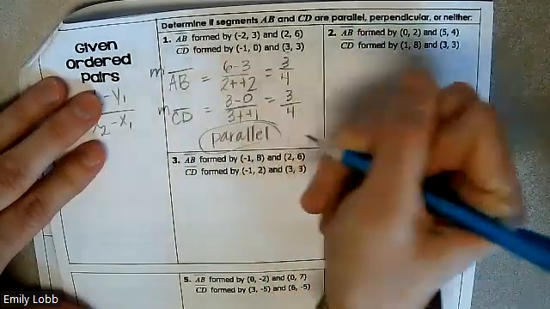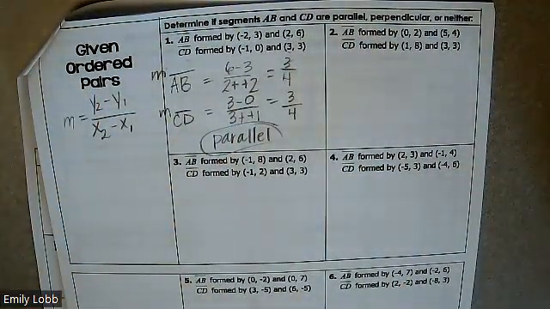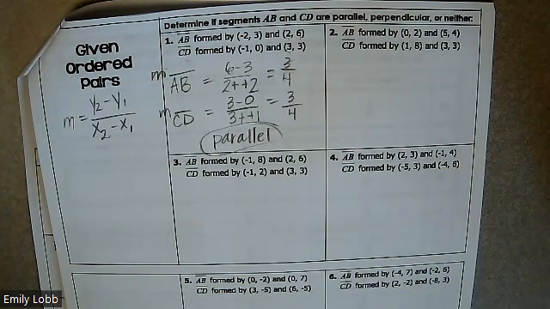Now, am I expecting you to show this work? Absolutely. You should be practicing your slope formula. It's very important. Not just writing down your slopes, not just writing down parallel, but showing how we found the slopes, right?